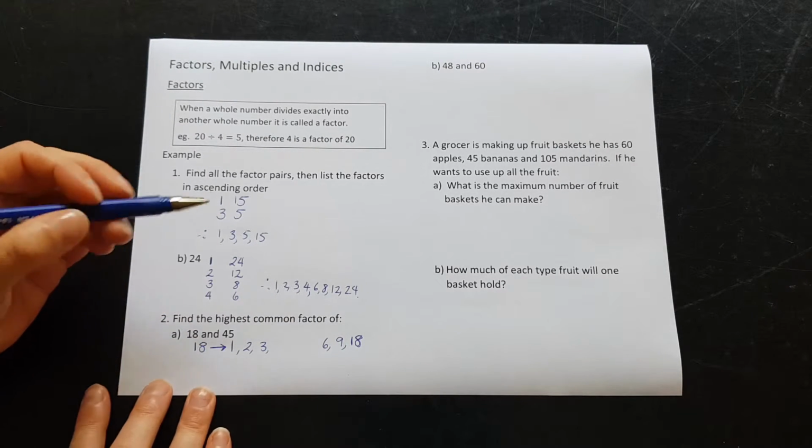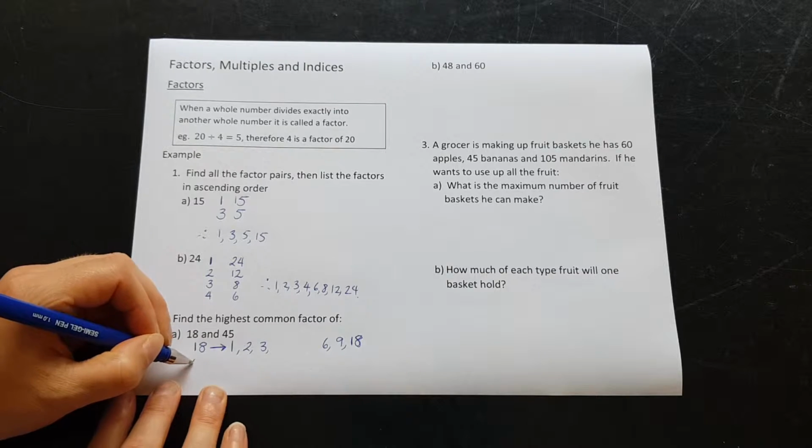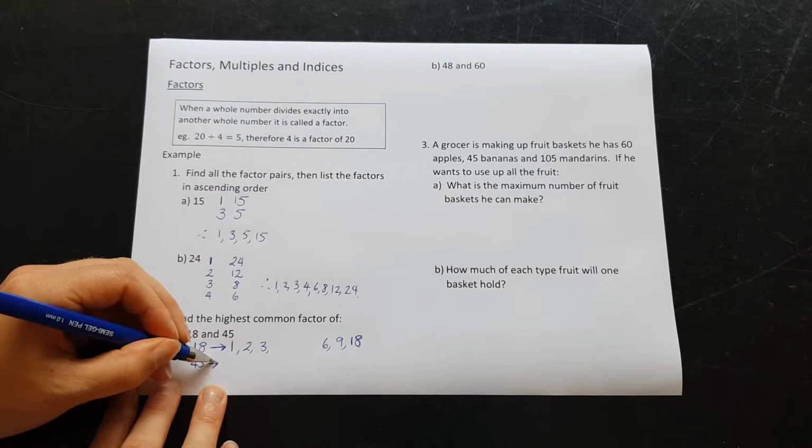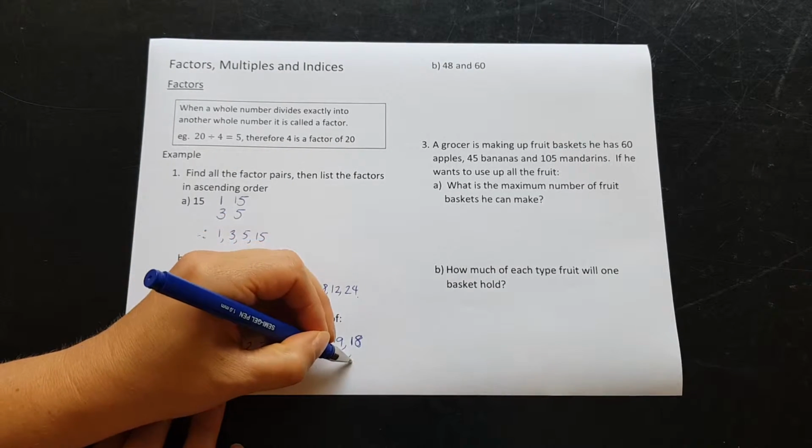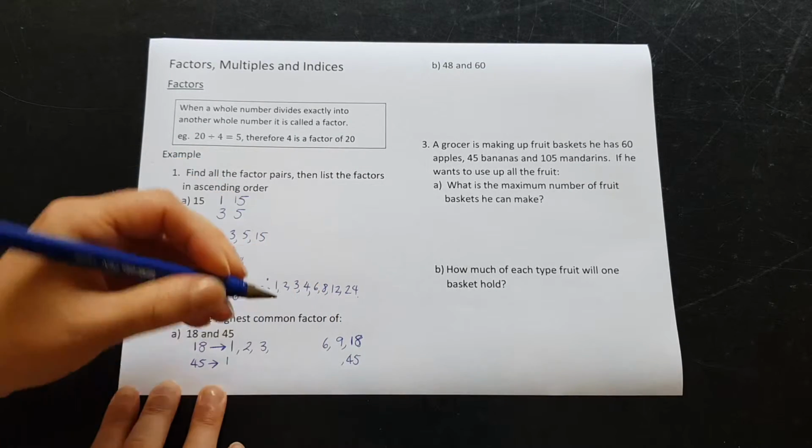They're still in order. So now for 45, doing the same method. 1 times 45.